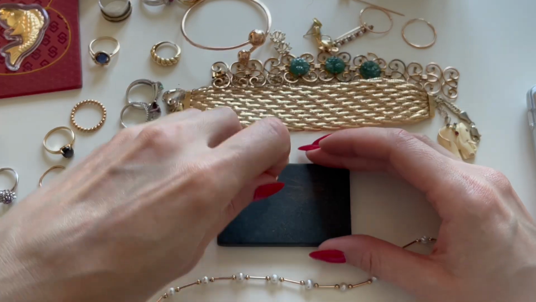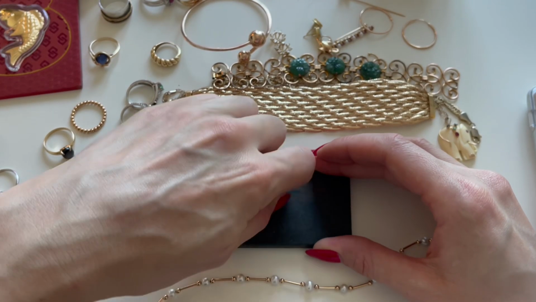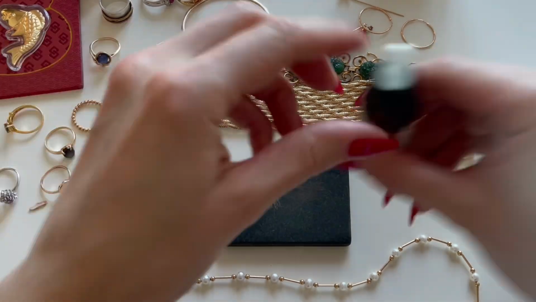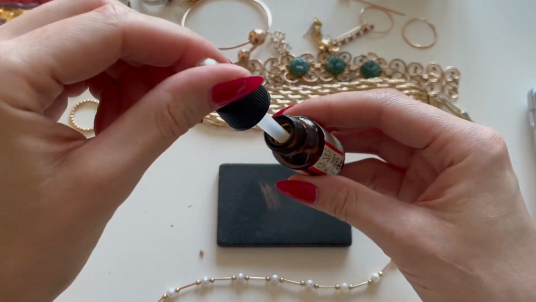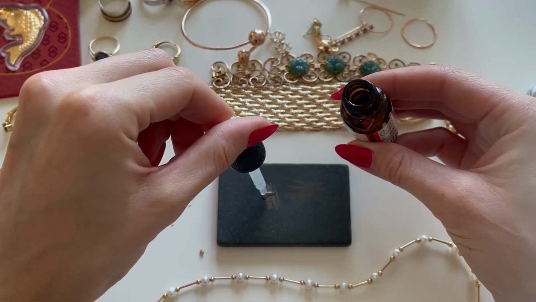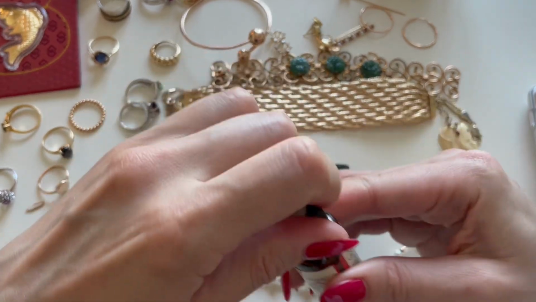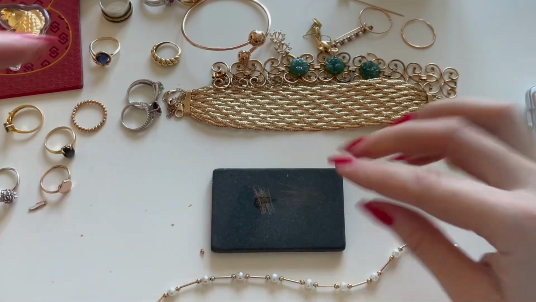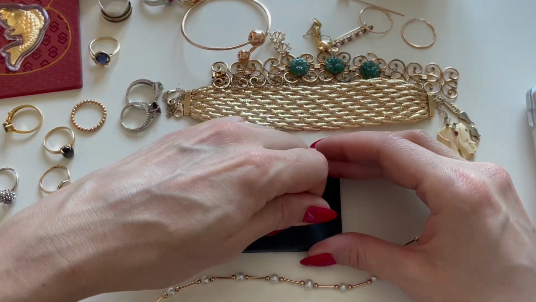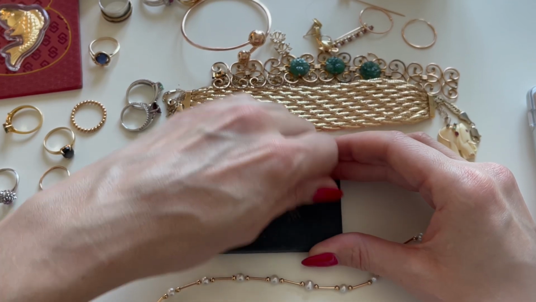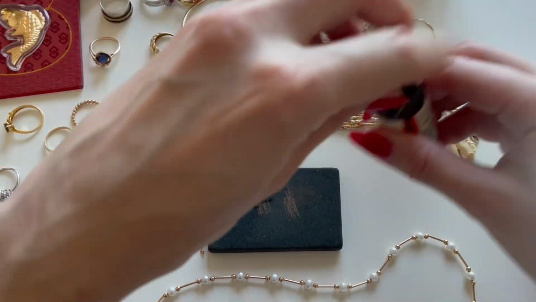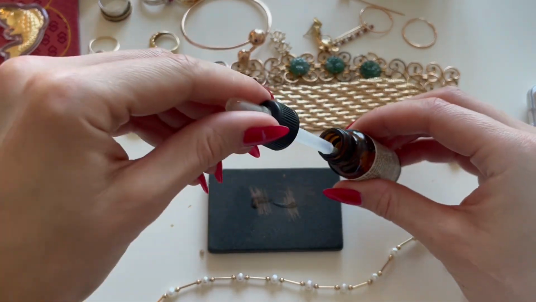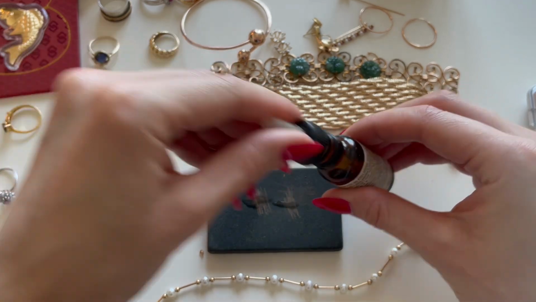All you need to do is to scratch your gold jewelry on the stone. And then, in this case, I will use 18 karat acid to check if gold is real. It stays in the same place, it doesn't disappear. For example, I will show you 14 karat. No, this ring is 18. Let's try another 18. You can see it stays.